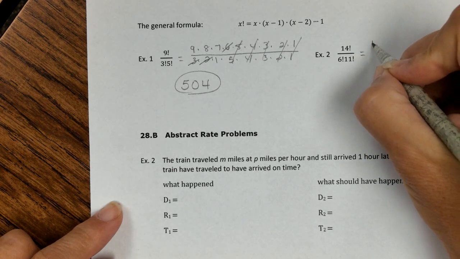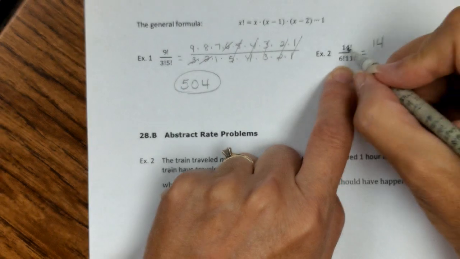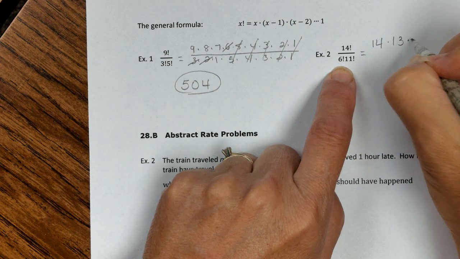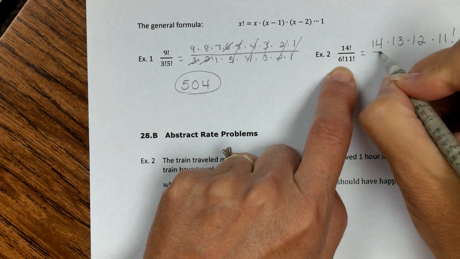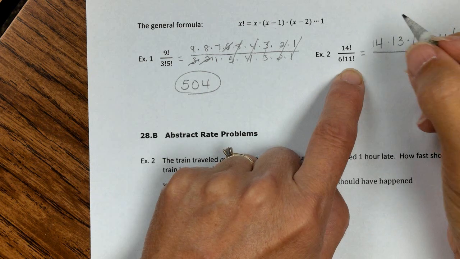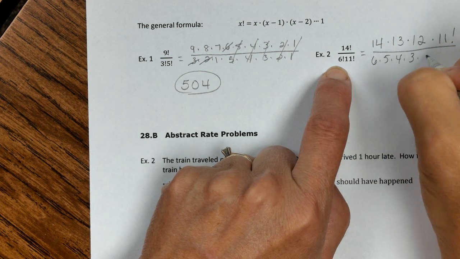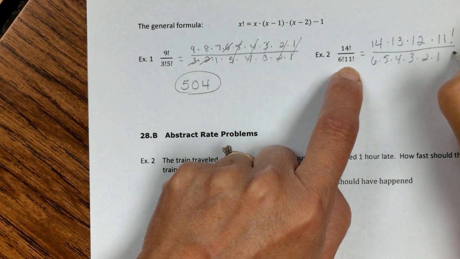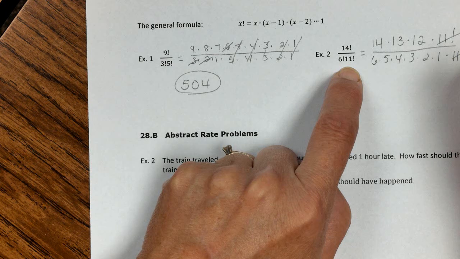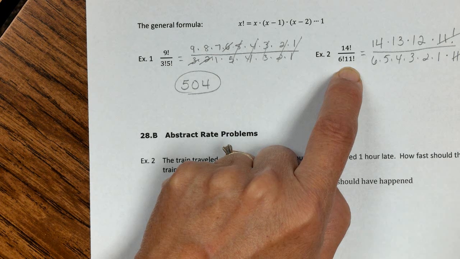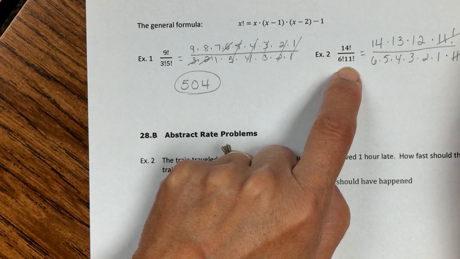So 14 factorial. I look here at the largest one of these I have. This is what I'm going to take this down to. 14 times 13 times 12 times 11 factorial, because it will cancel with that 11 factorial. So 6 factorial, 6, 5, 4, 3, 2, 1 times 11 factorial. Those cancel. And then we reduce things, or just get your calculator and solve it.